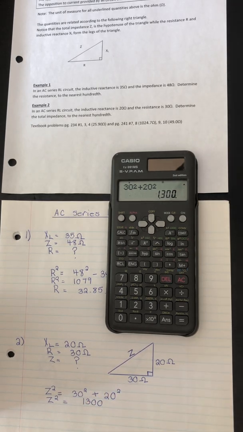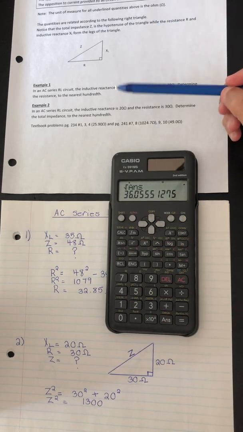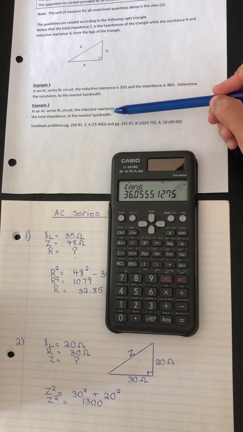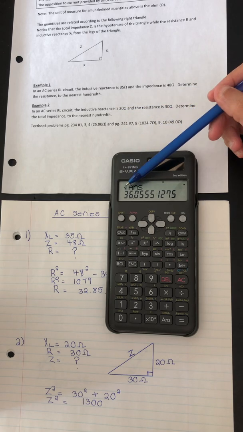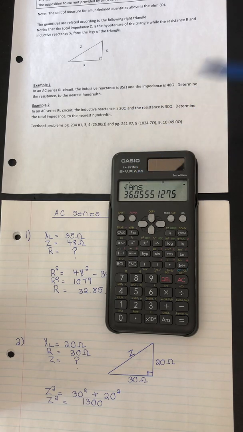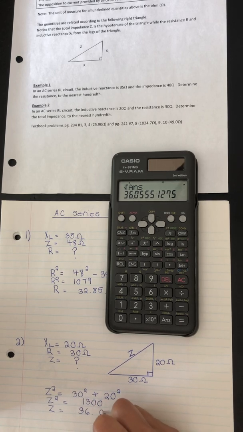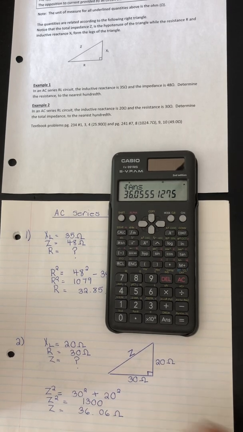And then we remember to take the square root of that. Now in problem 2, we are again rounding to the nearest hundredth. So in this case, that will be 36.06. And again, we include ohms as the final unit.